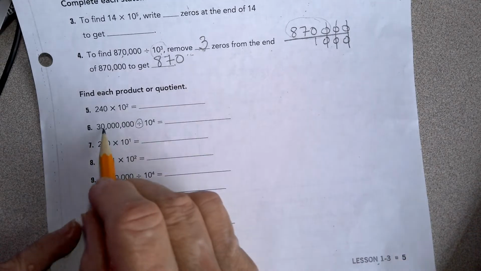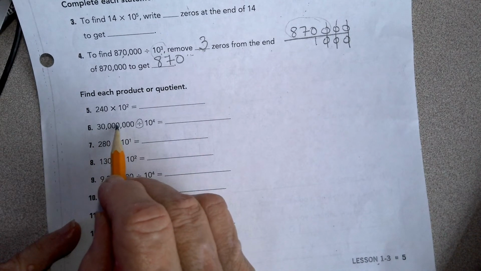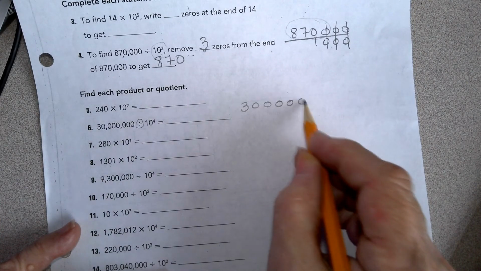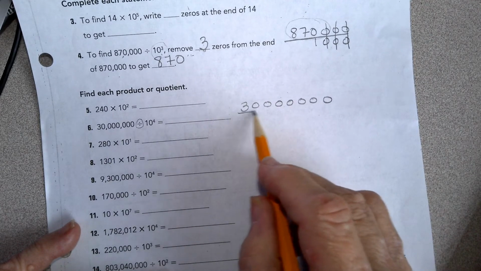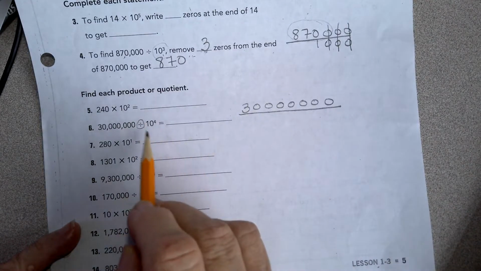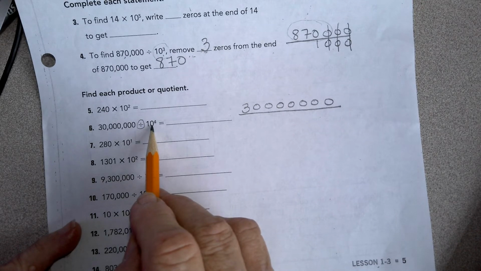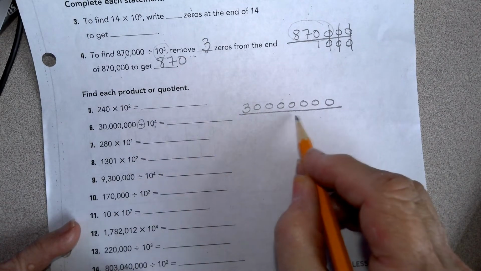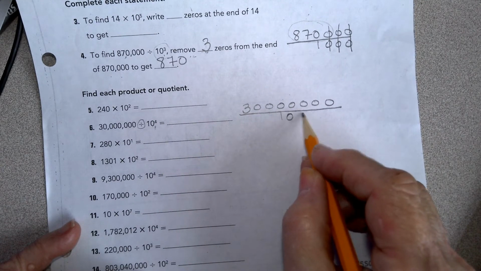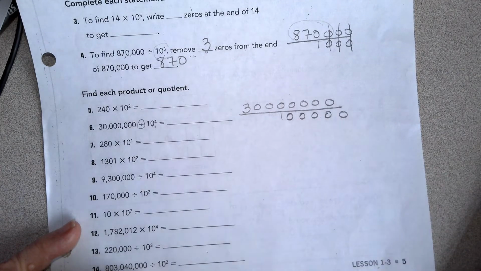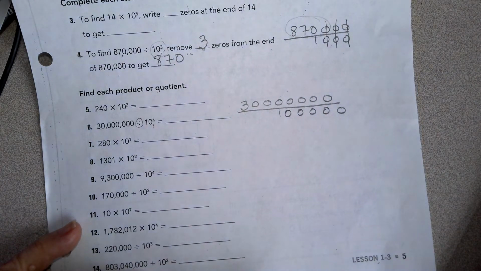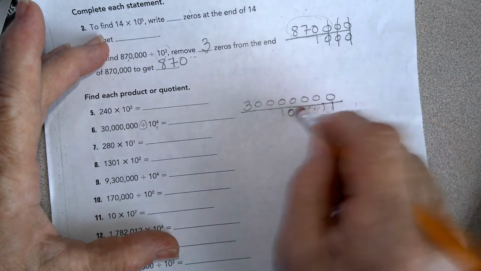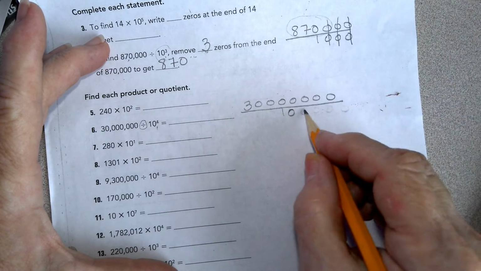So let's do this one more time. We've got 3 with 1, 2, 3, 4, 5, 6, 7 zeros. So again, this is probably the last time we're going to write it like this. And I'm dividing it by 10 with how many zeros? With 4. So I'm going to put 10 with 1, 2, 3, 4. I didn't line it up very good, but it doesn't matter. Oh, I have too many. Whoops. It should have only been how many zeros? 4. 1, 2, 3, 4.